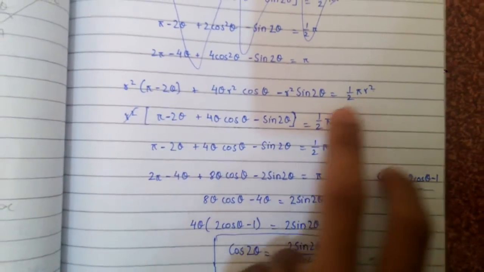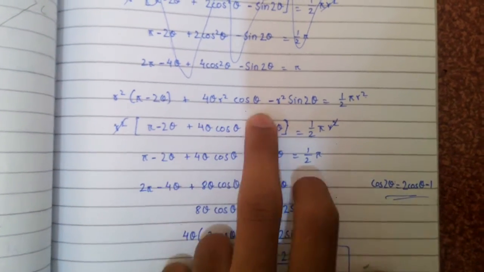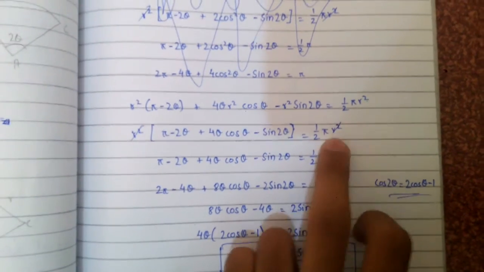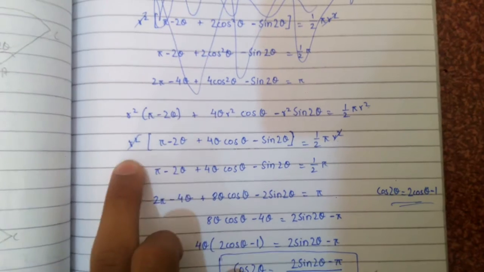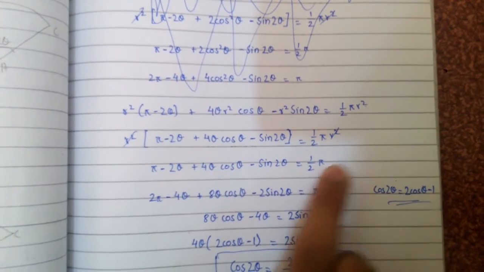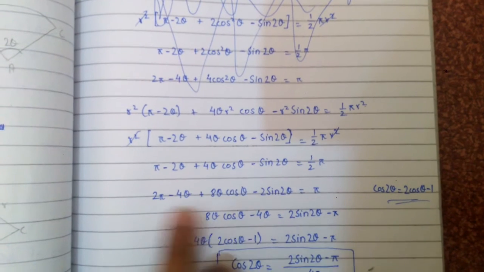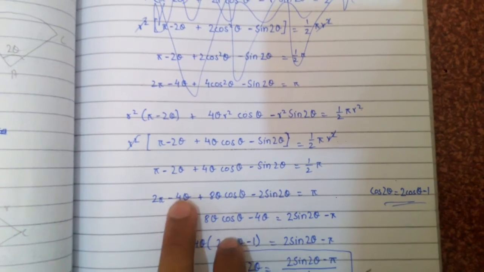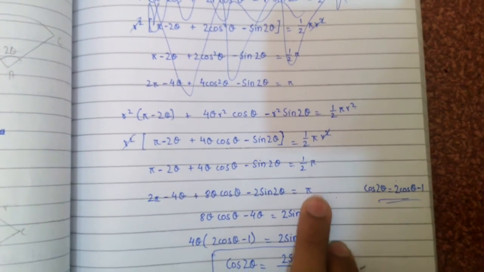The area of the shaded region is equal to half the area of the circle. Next I take R square common from all these terms, and this cancels out. Next you multiply by 2, which gives us this. Then shift the sine 2 theta term and the 2 pi term over.